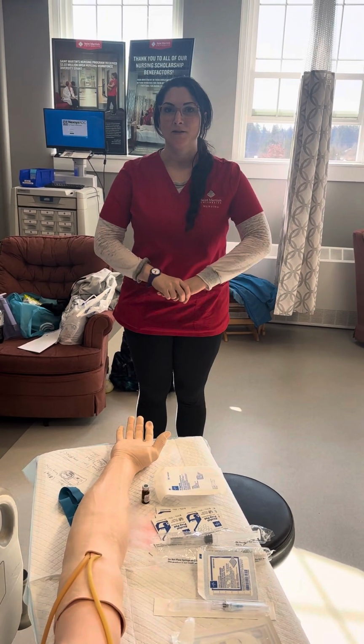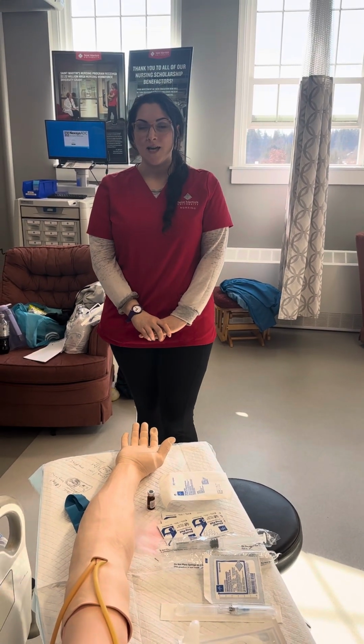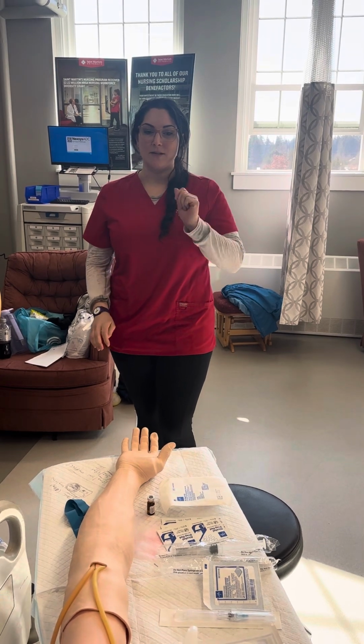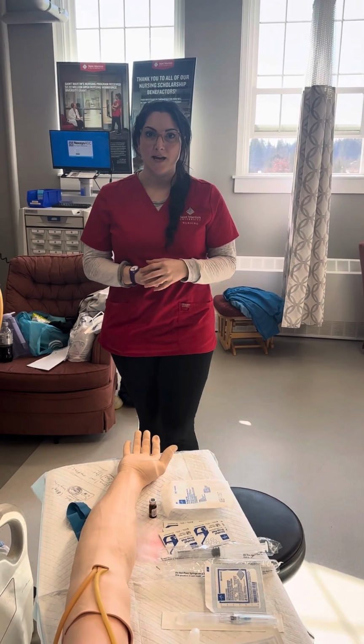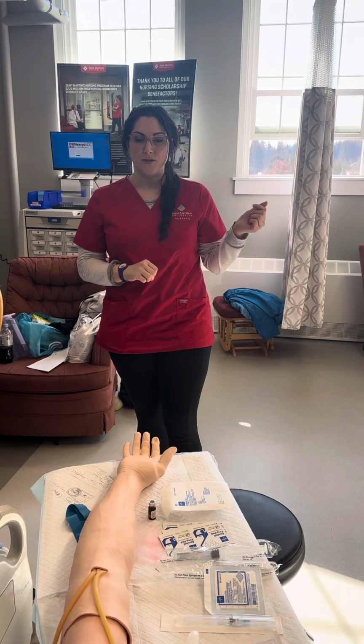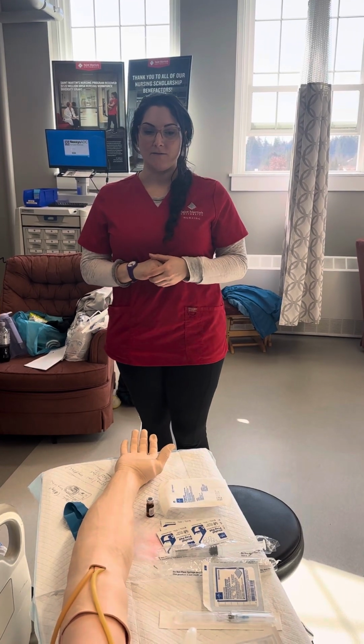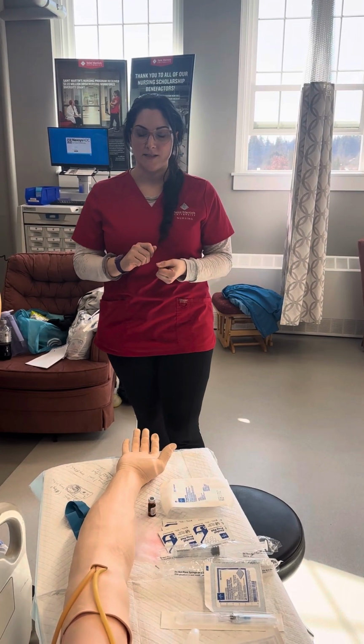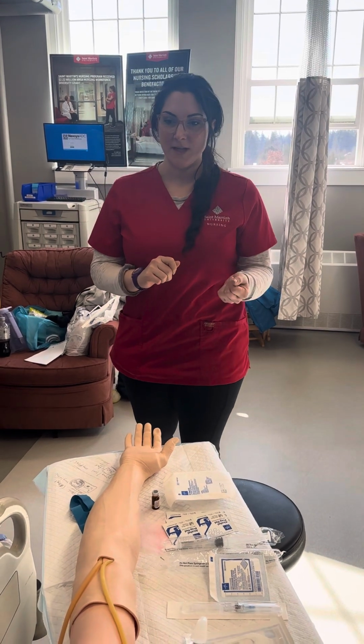Hi, I'm Sarah. I'm a student nurse at St. Martin's University. I have my patient Scott Mingus here, and he needs to get an IV catheter inserted. I have pulled up the MAR, and he has an order put in for morphine.